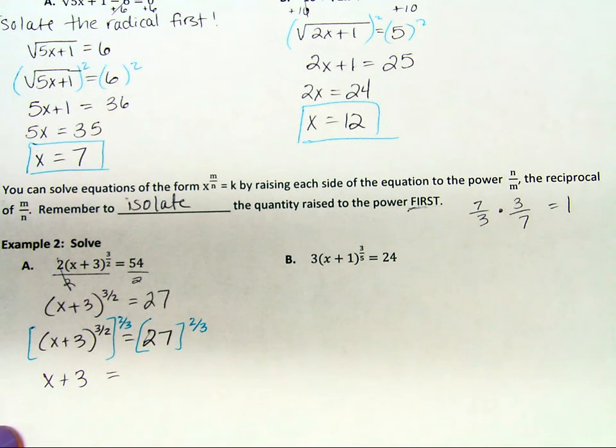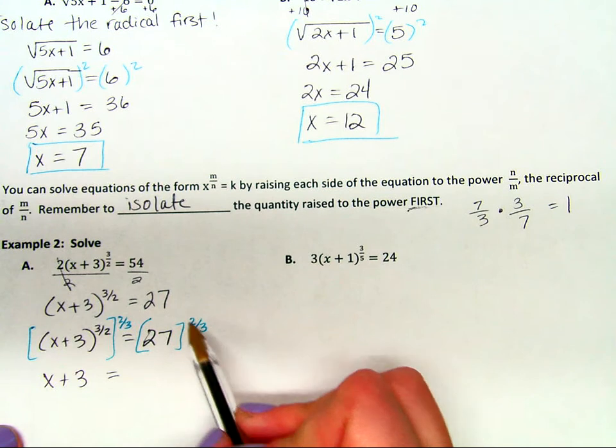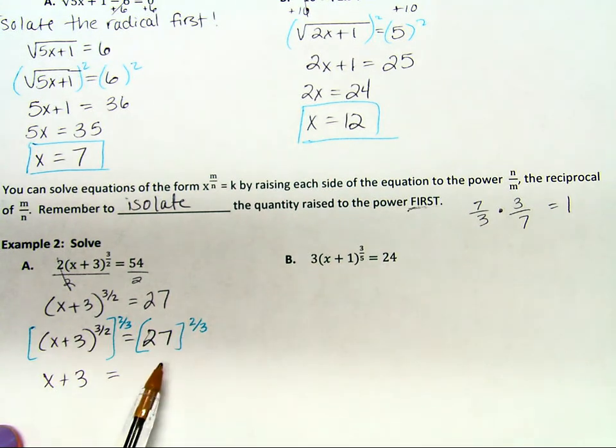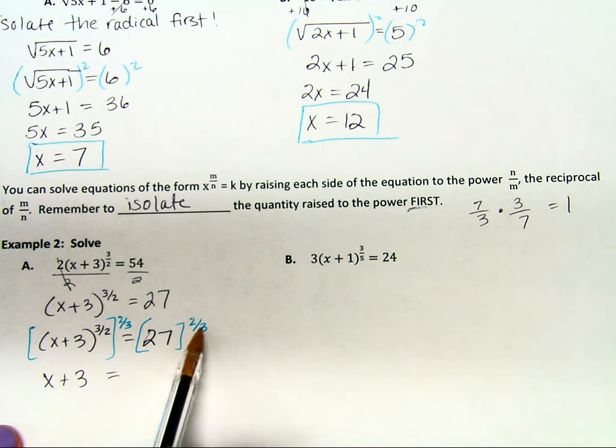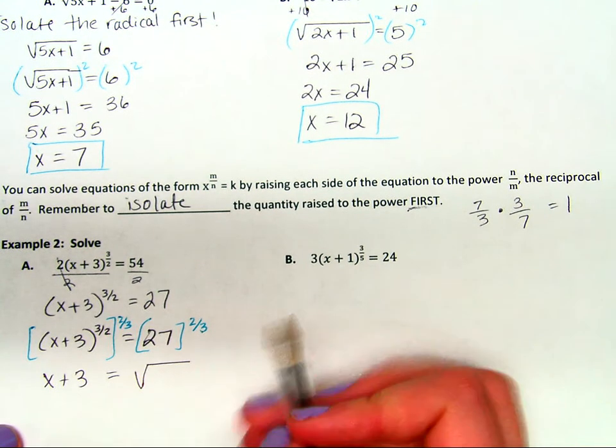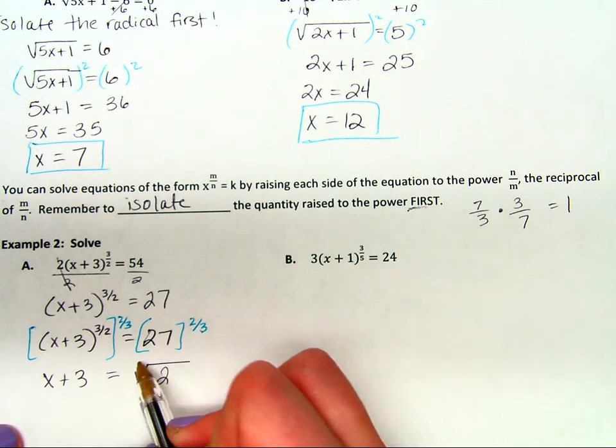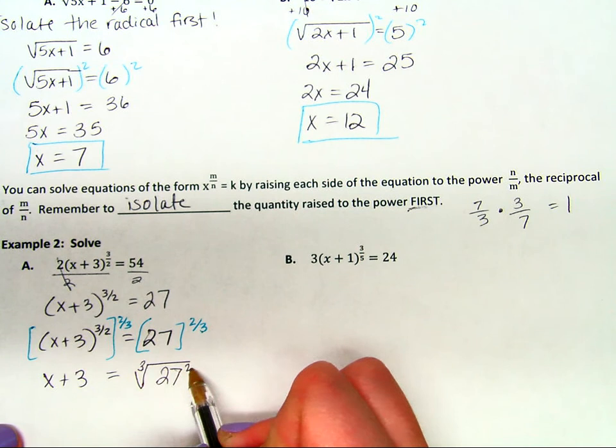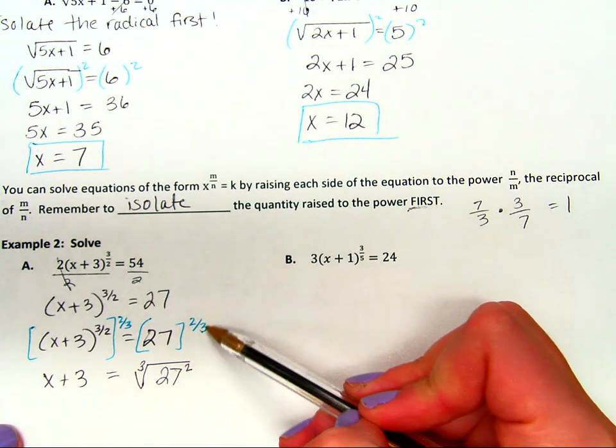Thinking back to section 5.7, when I have a rational exponent, I can rewrite this in radical form, which is power over root. So this would be the cube root of 27 to the second power, power over root.